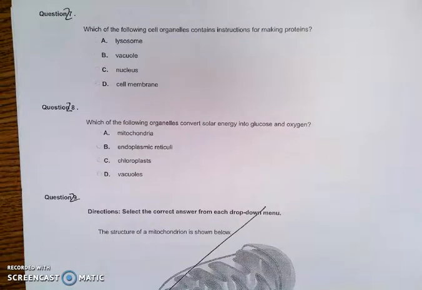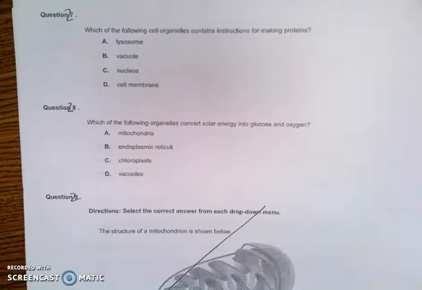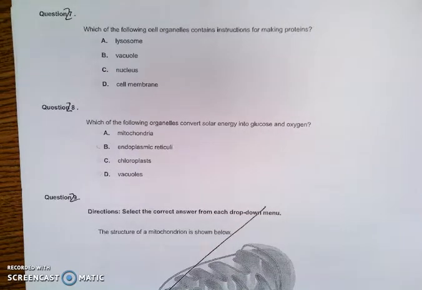Number 27. C. The nucleus contains the instructions for making proteins. The DNA inside the nucleus directs the cell's growth and development by having the cell produce certain proteins when they are needed. Number 28.